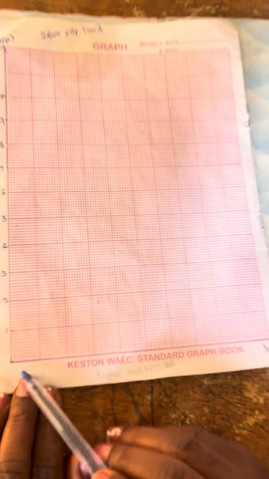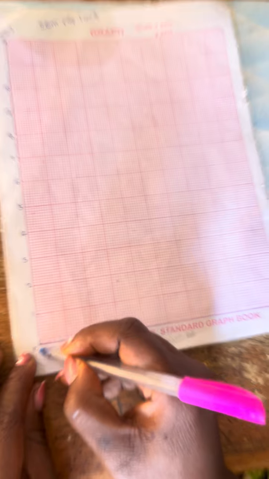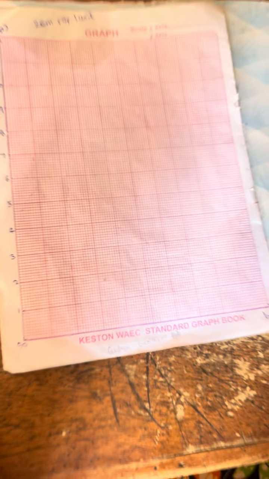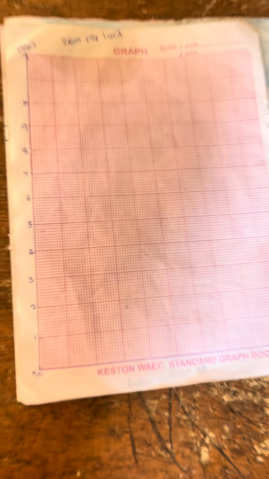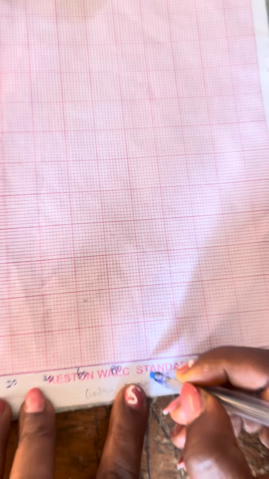Let's try 20 for 2 centimeter. So I think this will go. Remember to put your 0, 0 here, even if they did not ask you to start from 0, 0. So we are doing 20 for 2 centimeters. So we have 20, 40, 60, 80, 100, 120, 140, and 160. So this is what we have.